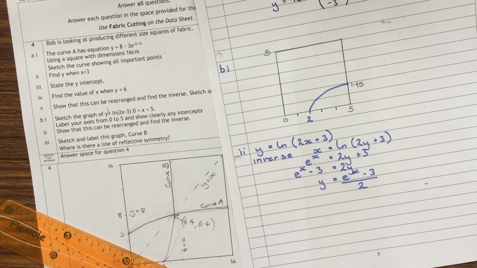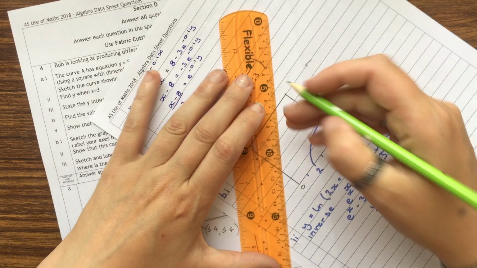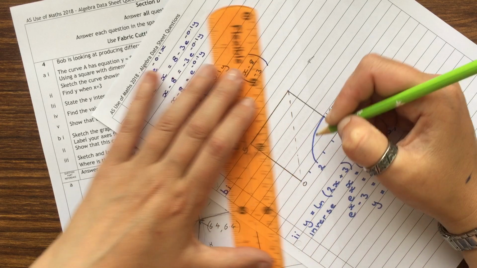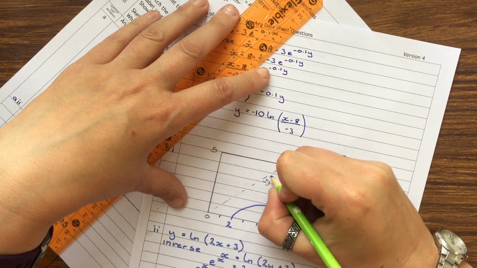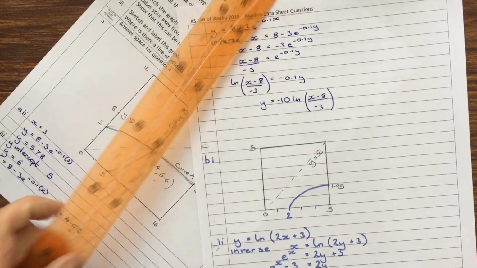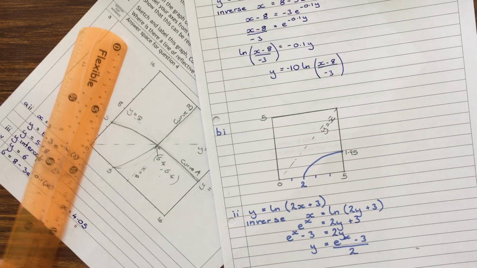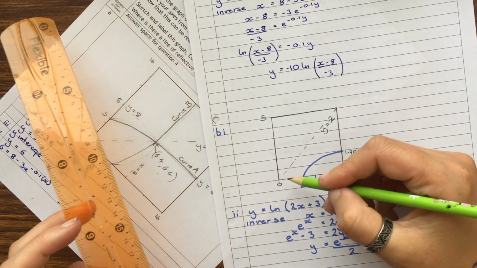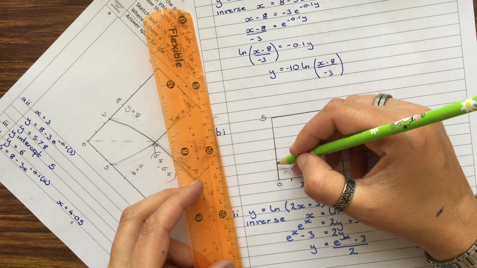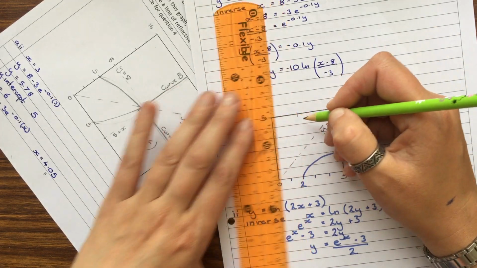Sketch it and label it. And where's the line of reflective symmetry? The line of reflective symmetry will be the line y equals x, because that's where it works. With an inverse, that's always going to be your reflection line. So what we're expecting is that's going to start at 2 and go up to about there.